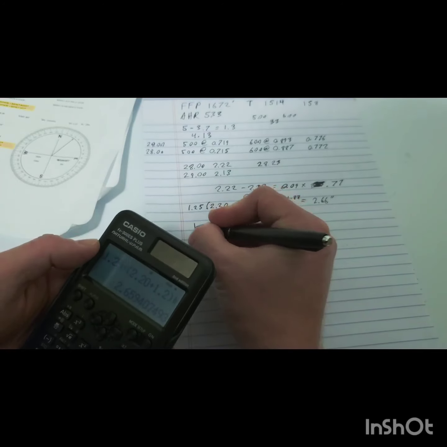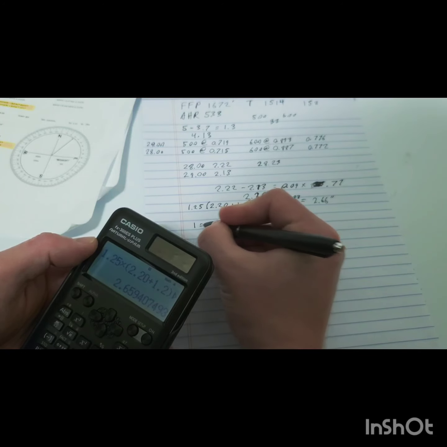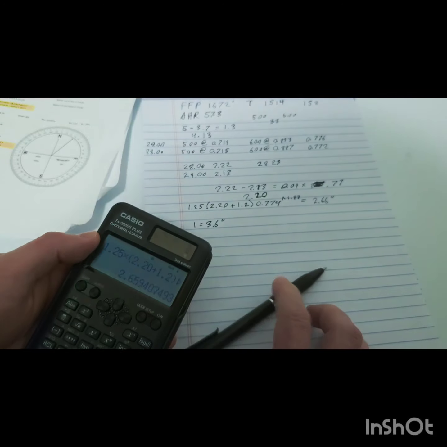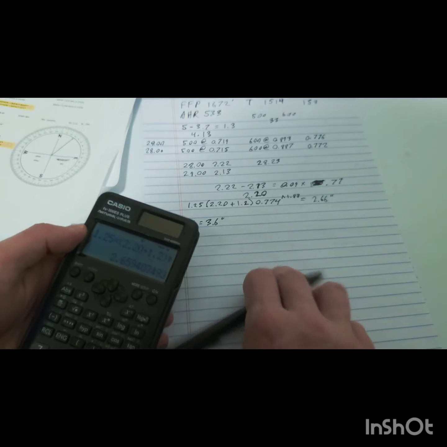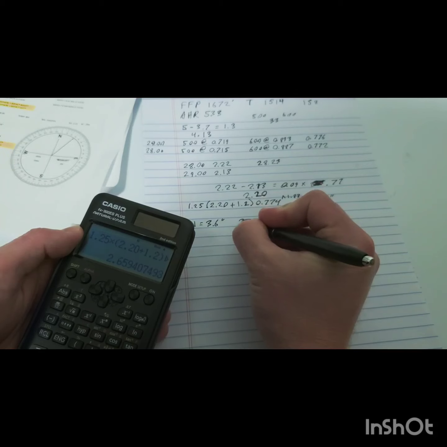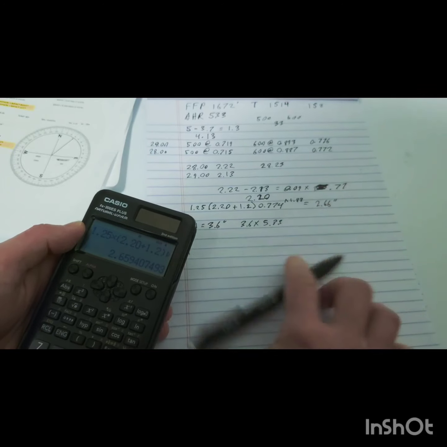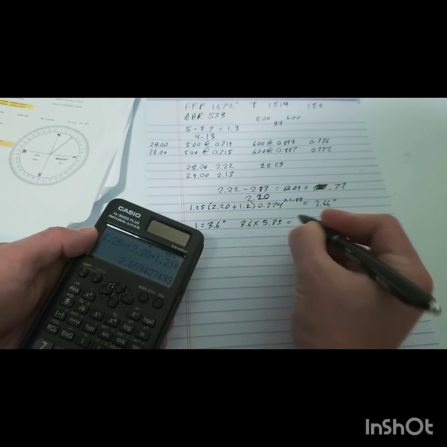Now we've got to convert that to mils because our scope adjustment is in mils, right? So 1 mil at 100 yards is 3.6 inches, right? So at 533 yards, we would multiply 3.6 times 5.33. Pretty cool.